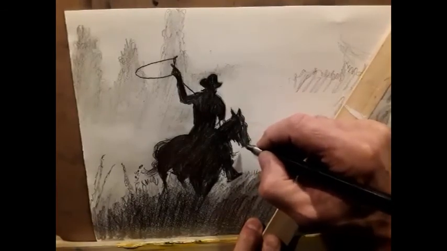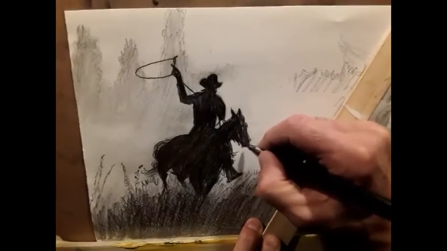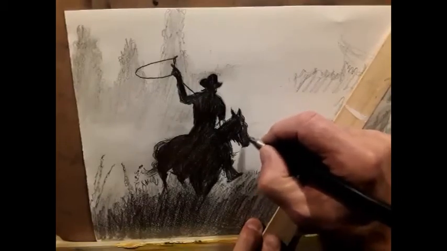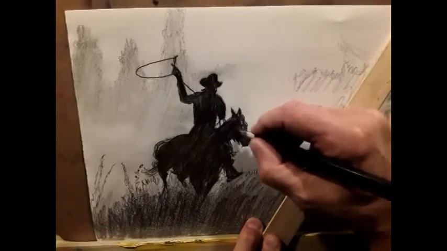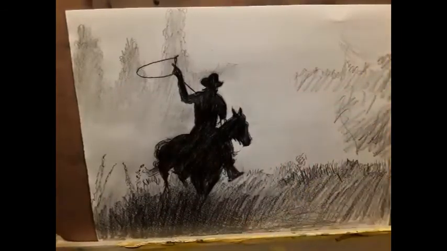It needs to be defined so the viewer can easily construe what it is.